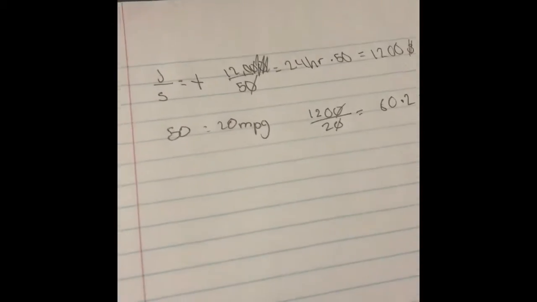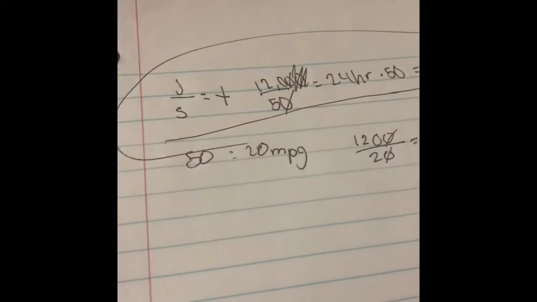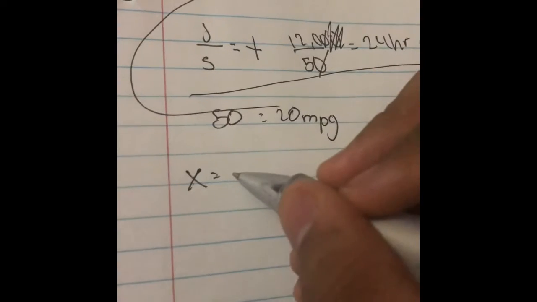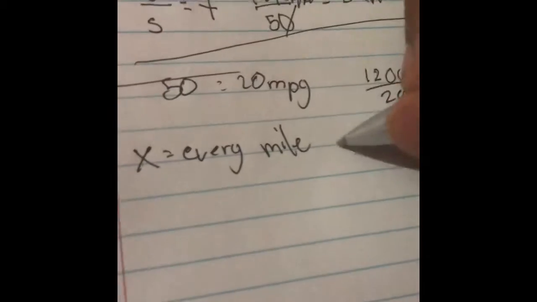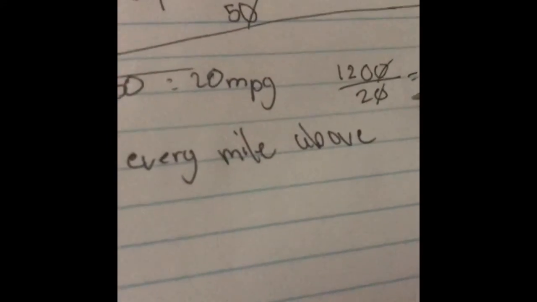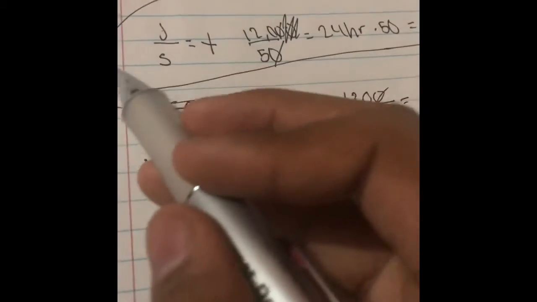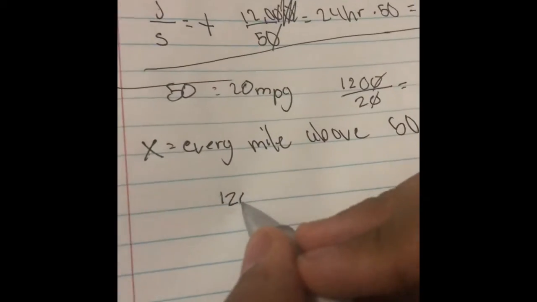So we're going to try to create a formula. Let's start with this formula right here. Let x equal every mile above 50. We need to combine this whole thing together. So let's do 1200.